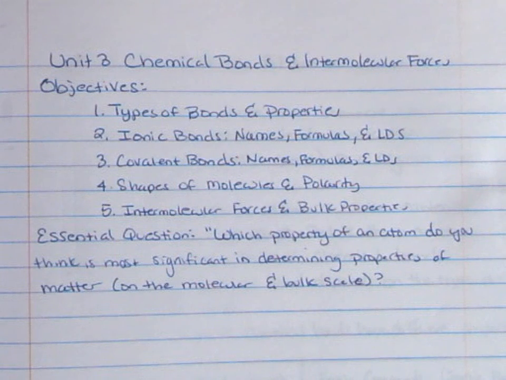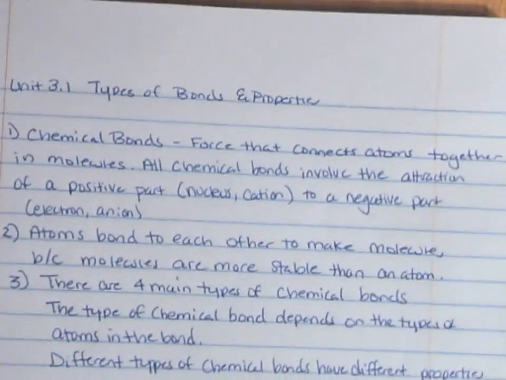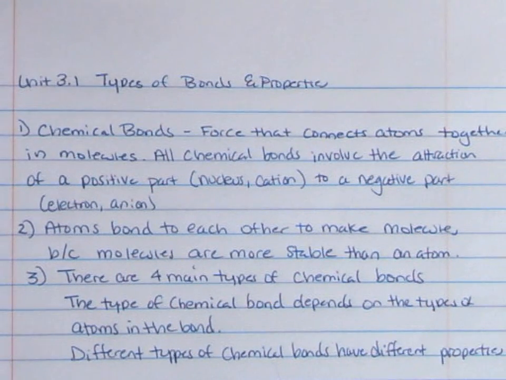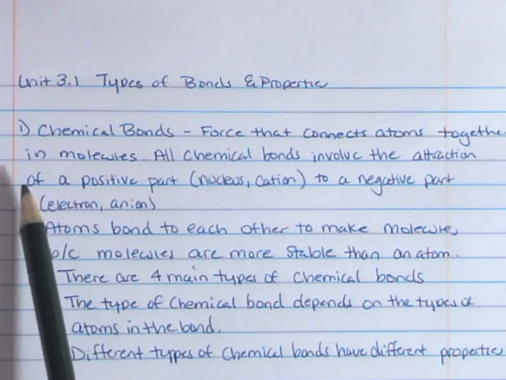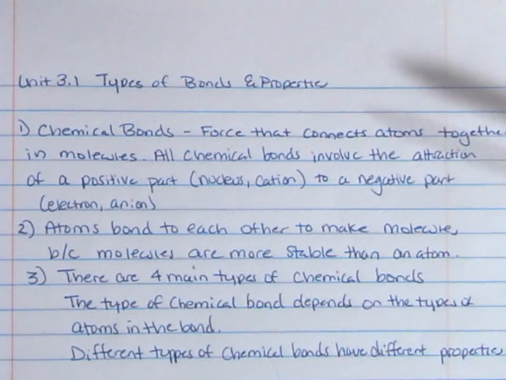Okay, so as we're saying, we're talking about molecules and bonds. So let's get started with some key information here. For Unit 3.1, it's the types of bonds and properties.